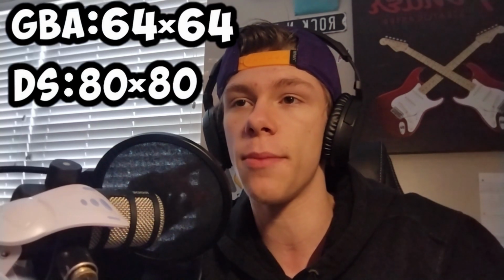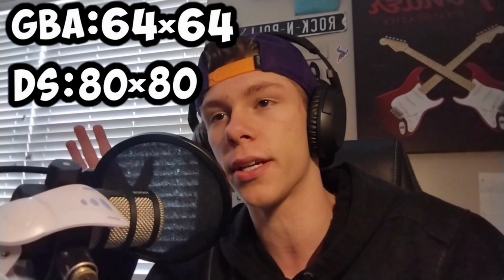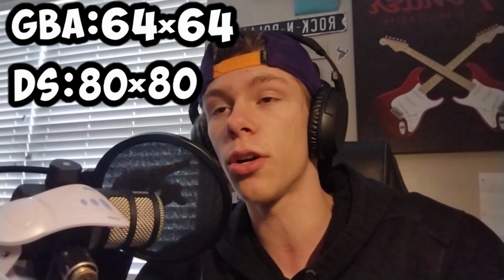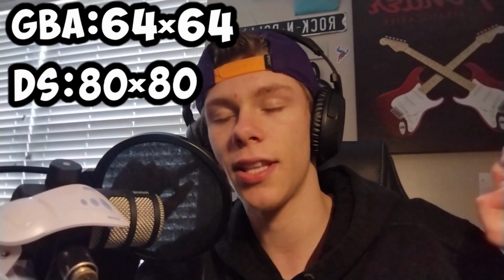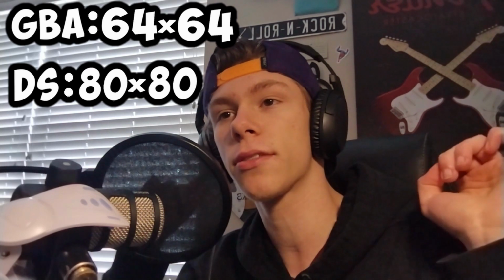A Pokemon Sprite will consist of 16 different colors in the GBA or DS style, and the size of the actual image itself is going to be based on which one you're doing. So if you want to do a GBA styled Pokemon Sprite, you want to keep the image 64 by 64 pixels. If you want a DS Sprite, you're going to want 80 by 80 pixels. That means 80 pixels high and 80 pixels horizontally.